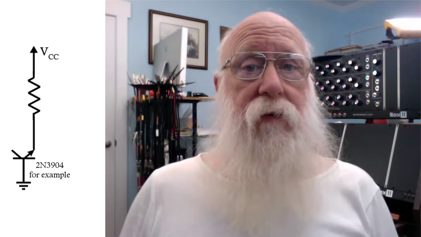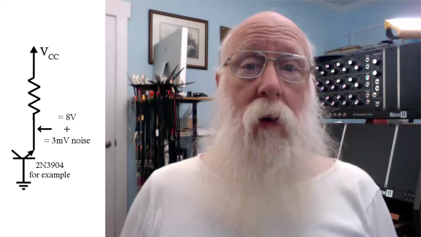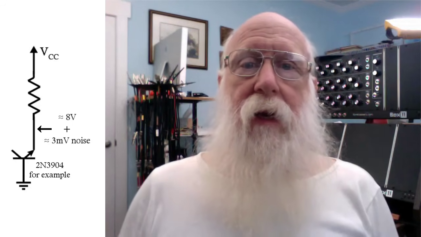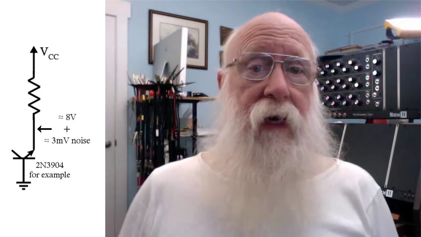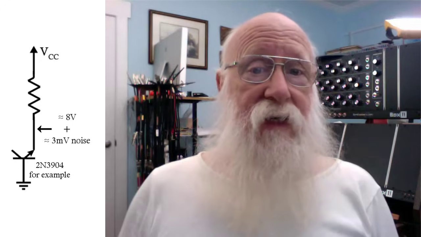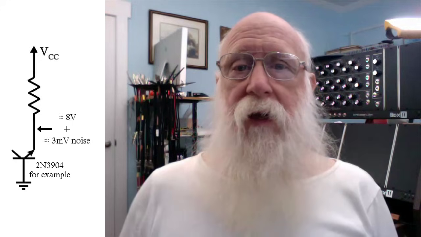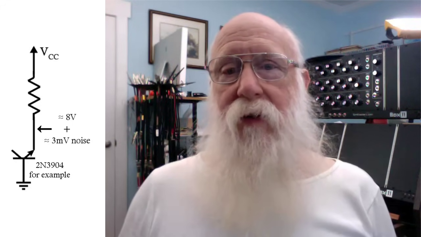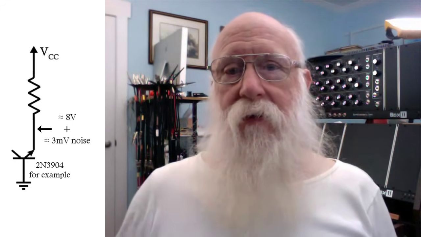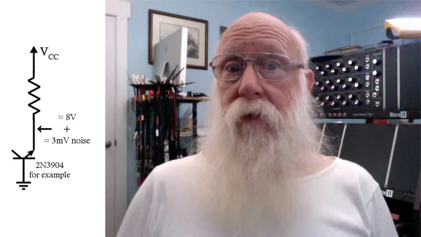The signal that appears at the emitter, like I said, is a tiny little noise signal of a few millivolts riding on top of a large DC offset. Now with the 2N3904, I've tested several of these, and the DC offset for these has all been close to 8 volts. That's sort of immaterial. It doesn't matter whether it's 8 or 10 or 9 or 7 or whatever, but you're going to have to get rid of it.